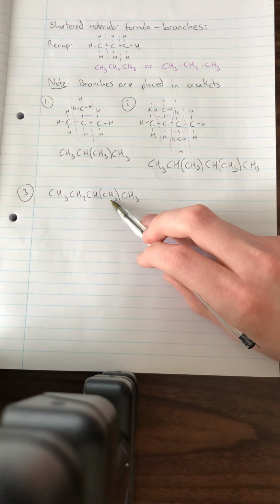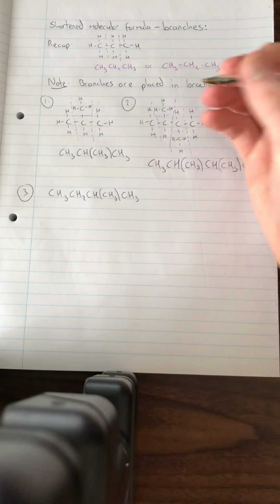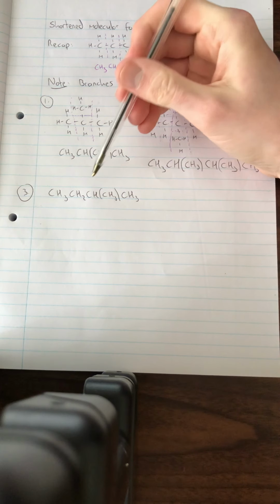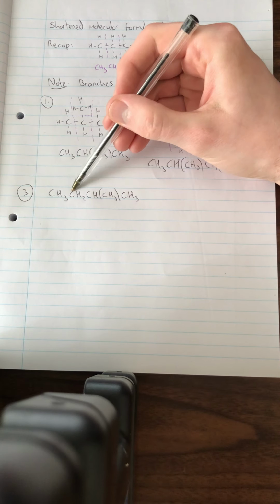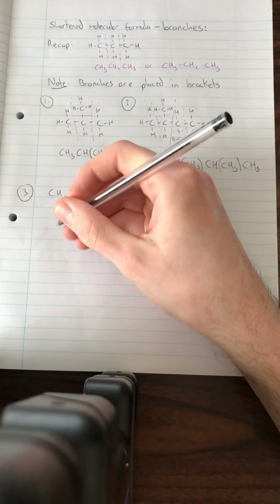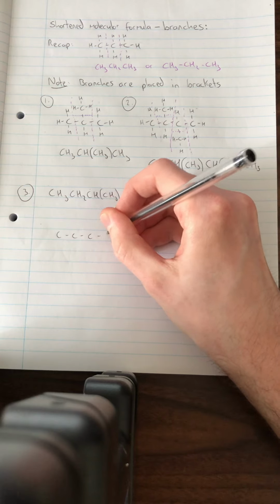Remember, we know we've got a branch because it's in a bracket. So we draw it out. Now what I always like to do, I always like to draw the longest chain first. So what you do is you count the number of carbons that aren't in brackets first. So 1, 2, 3, 4. So that's our longest chain. 1, 2, 3, 4.